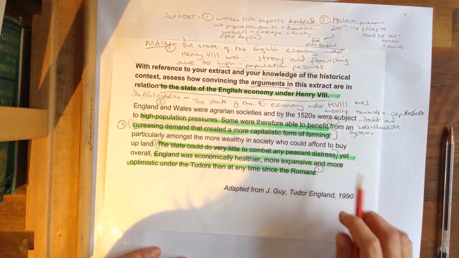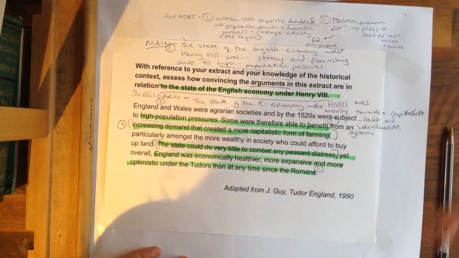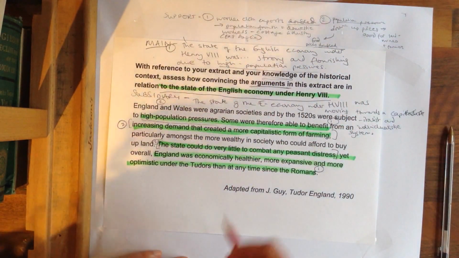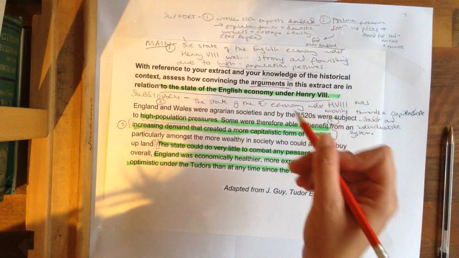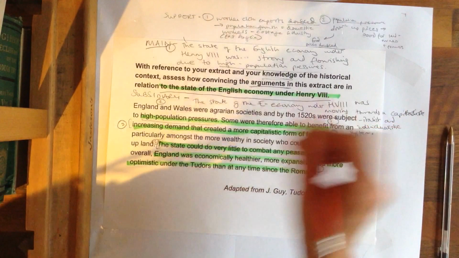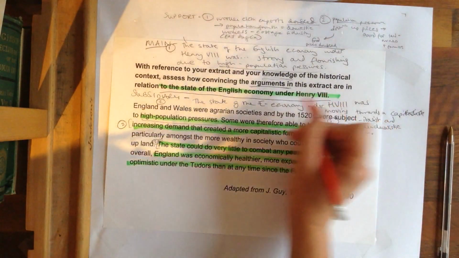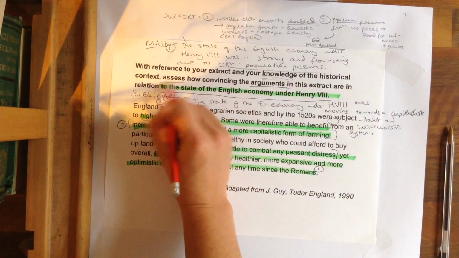Population growth in terms of the wool and cloth industry obviously provides more workers. So I think I've supported John Guy there, lucky him. But now what you need to do is challenge it as well, because it says evaluate, doesn't it? Or assess how convincing.